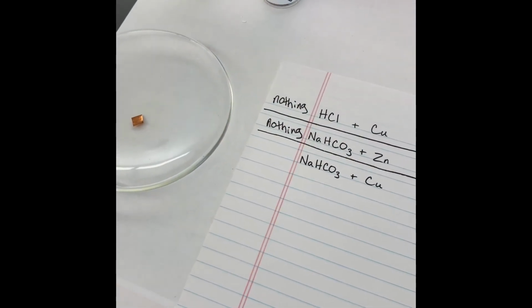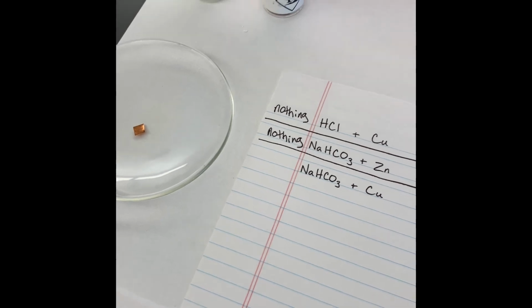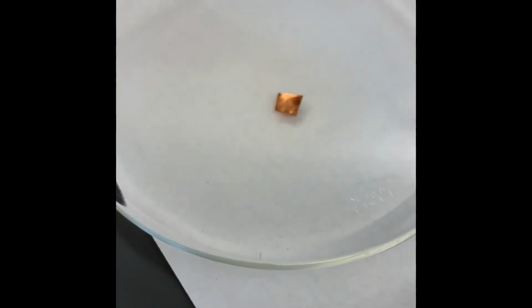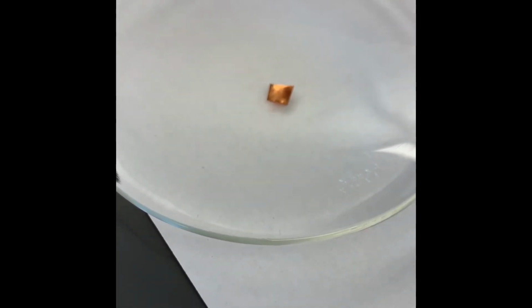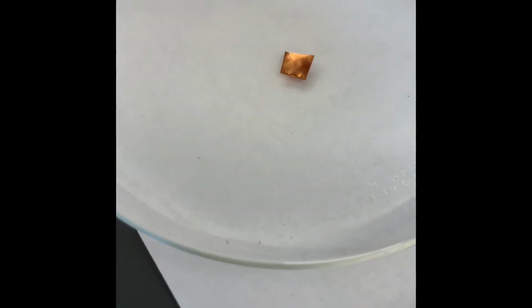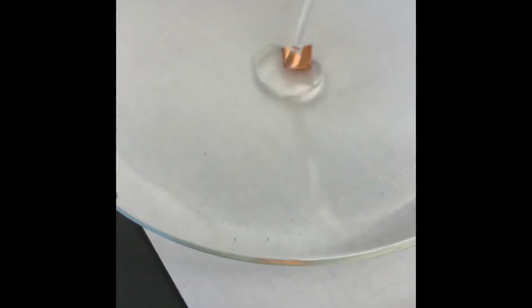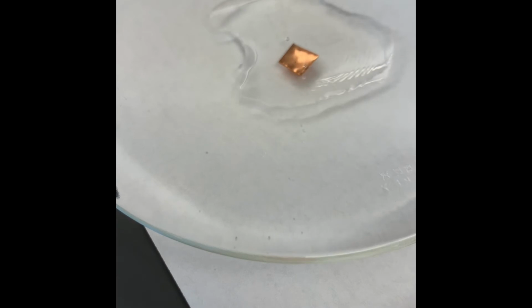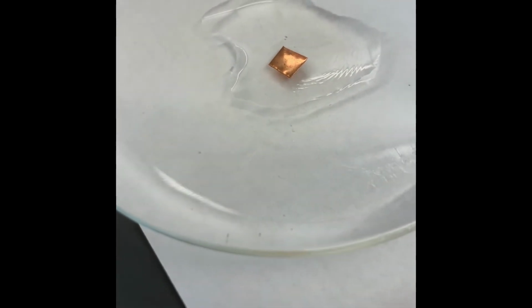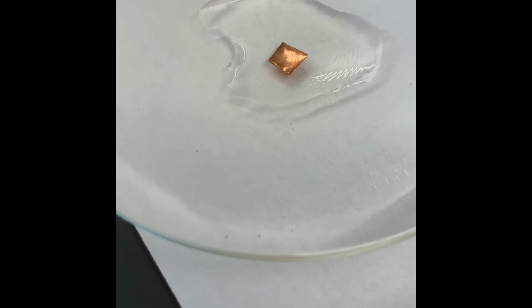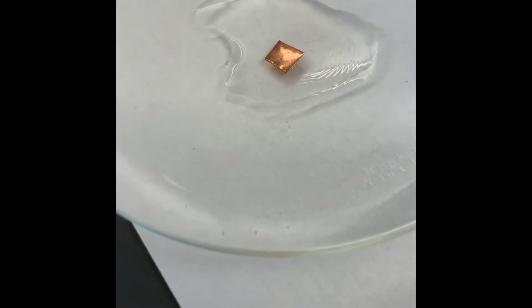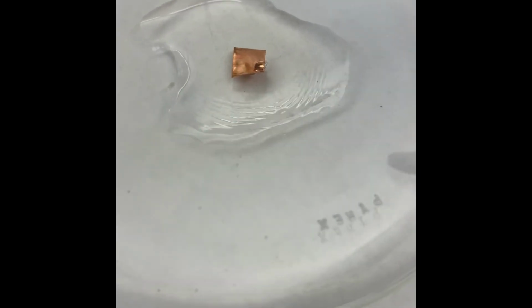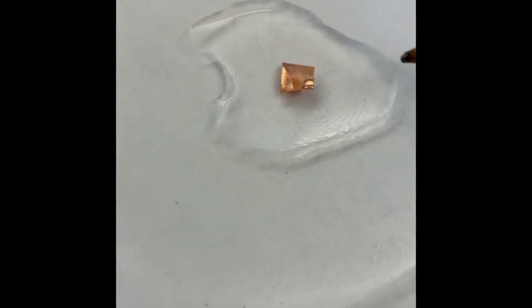All right, last one, sodium bicarbonate and copper foil. Nothing happening on either side of that piece of copper foil.